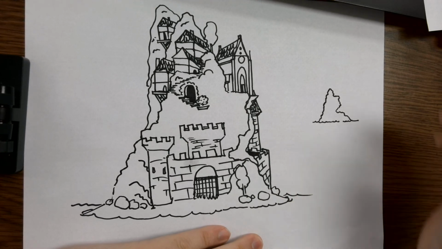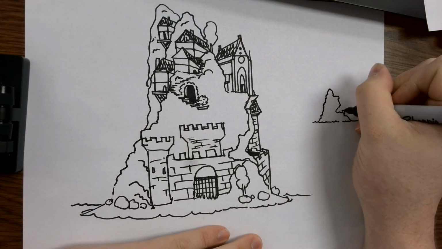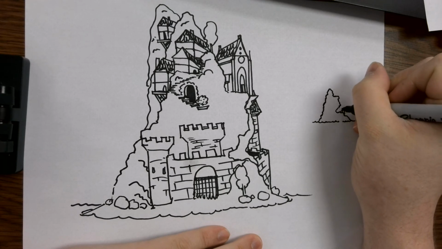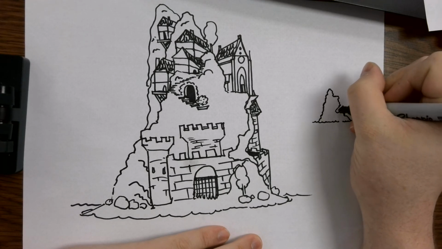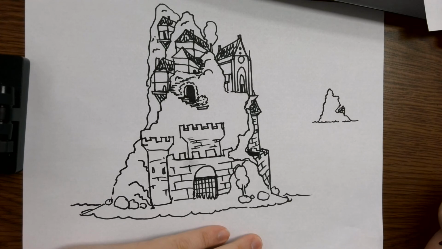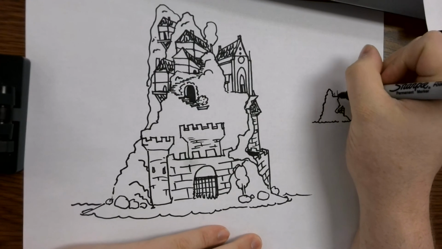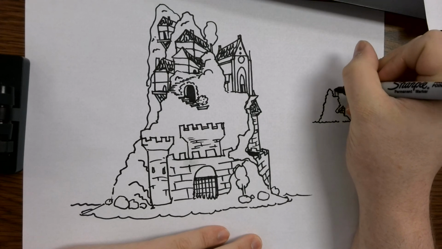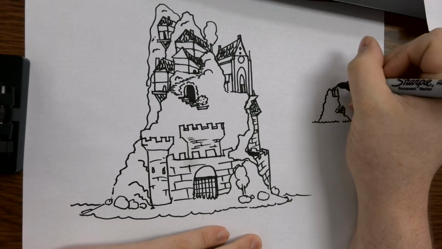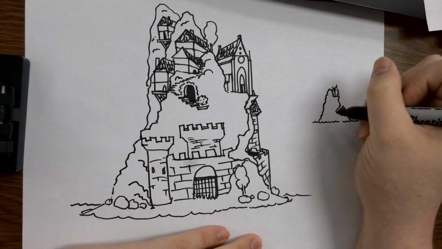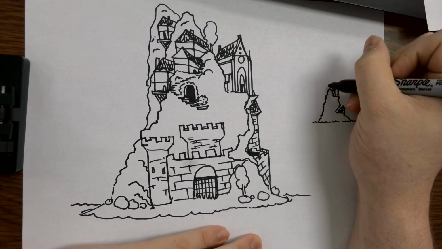Itty bitty waves. Also has houses. These houses are tiny. Itty bitty. Maybe even have churches. Still tinier than the other one. But they're there. They even have castles.